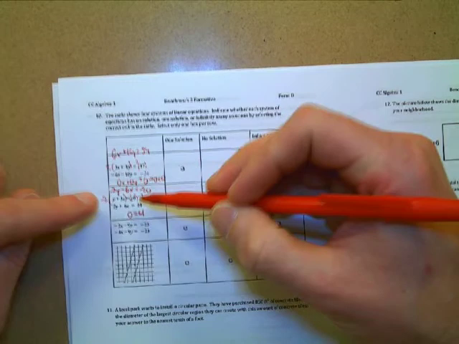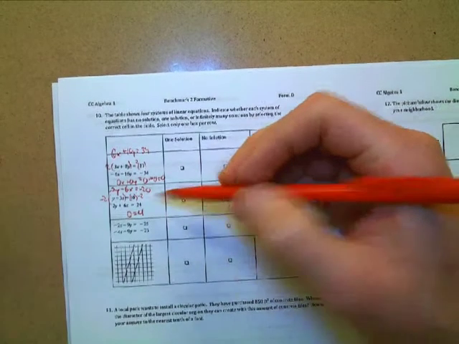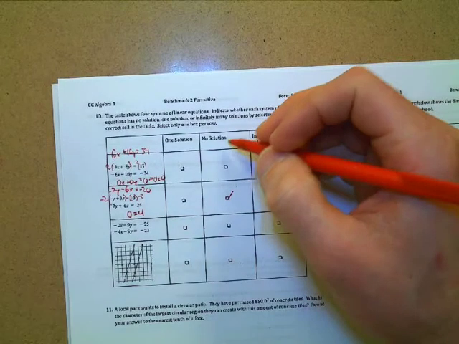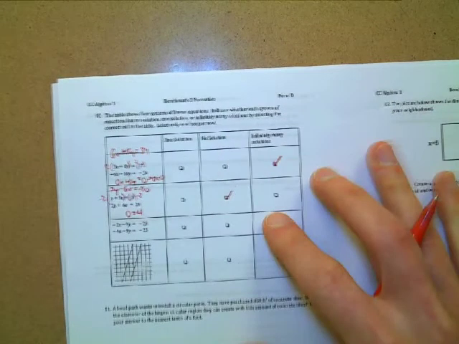Again, another alternative is you could solve each one of these for y, graph them, and you would see that they are parallel and they would never intersect. So again, no solution. Okay?